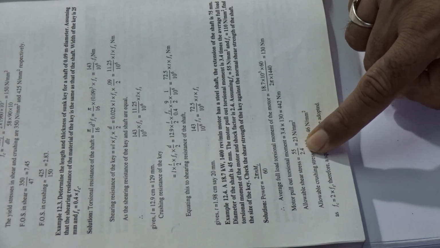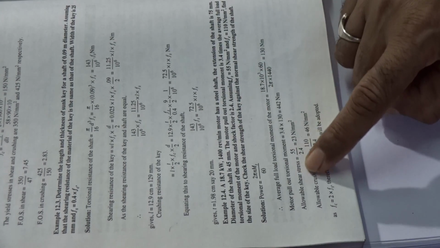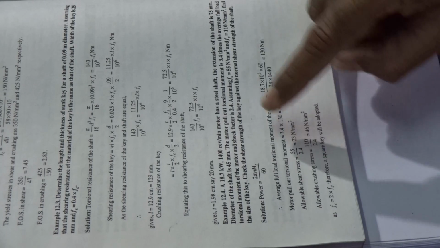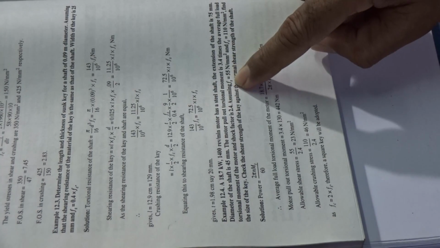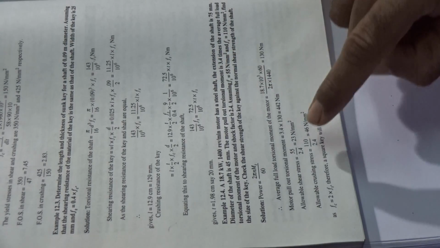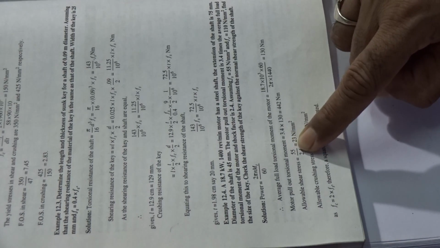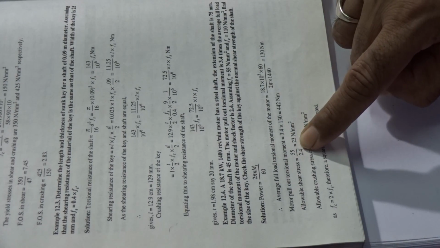Allowable shear stress is the yield stress divided by the factor of safety. Factor of safety is given as 2.4. That allowable shear stress is the Fs permissible, but the shock factor is given, so you have to divide this allowable by the shock factor.